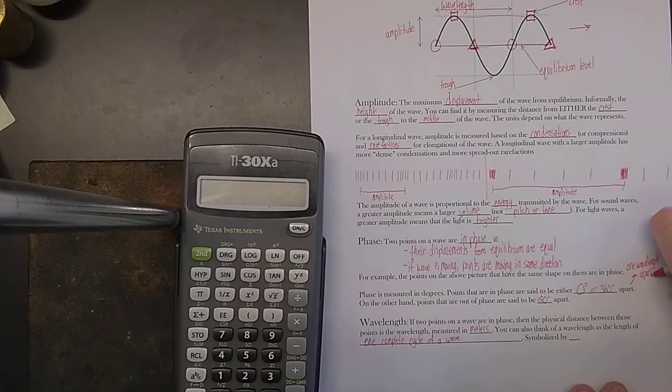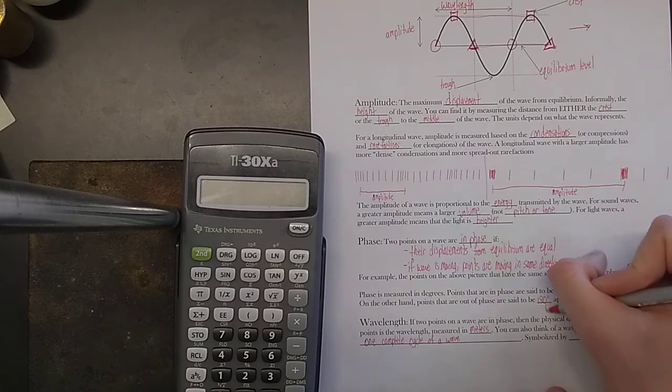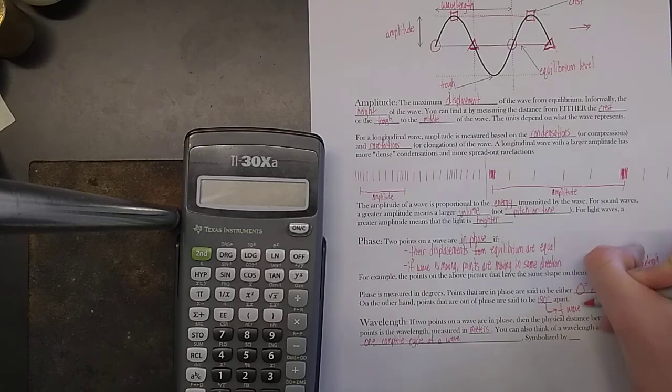You could say that they're 0 degrees or 360 degrees apart. You could also say they're one wavelength apart. Points that are exactly out of phase are said to be 180 degrees apart. You could say that they are a half wavelength apart.